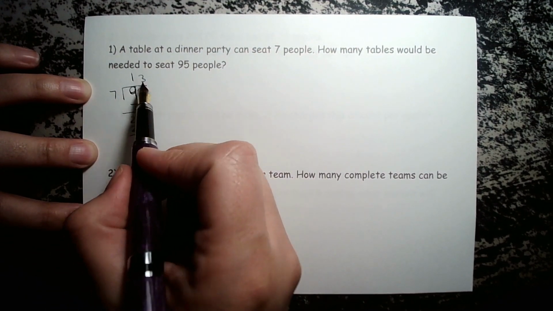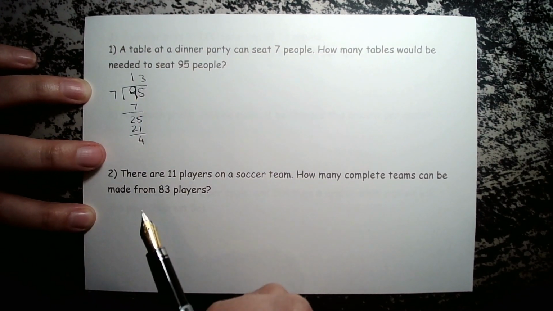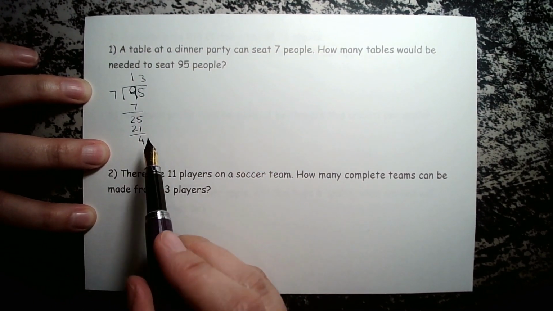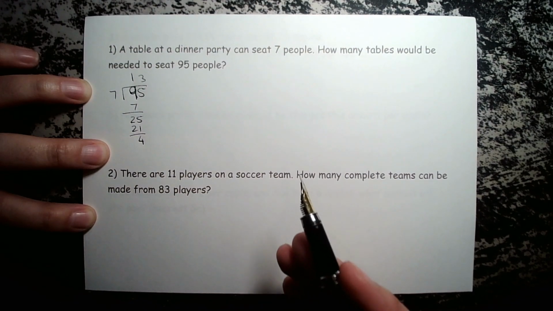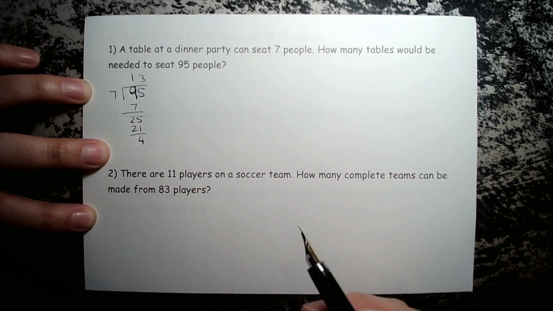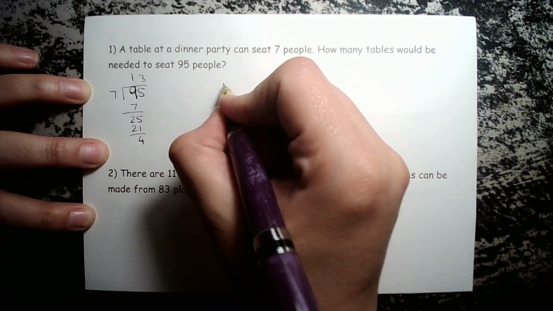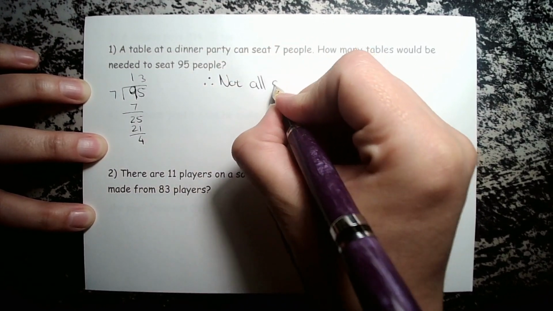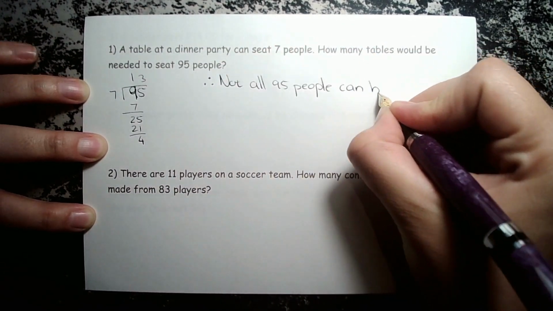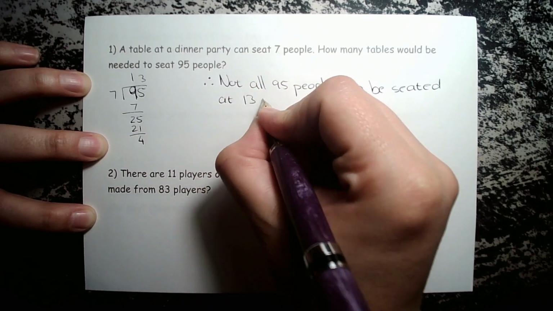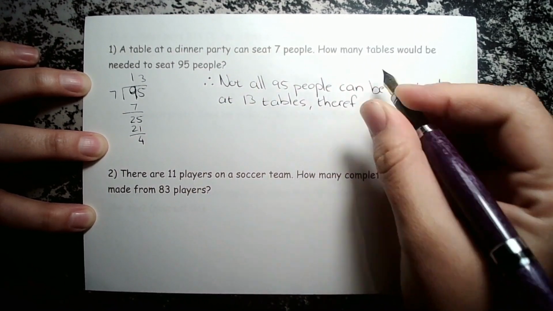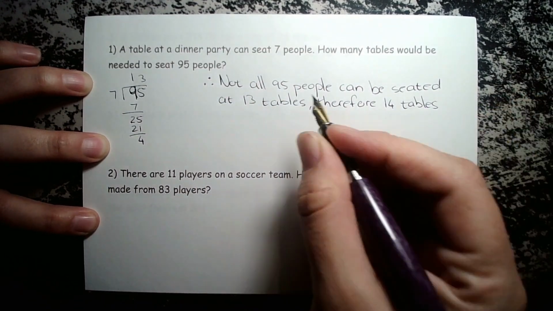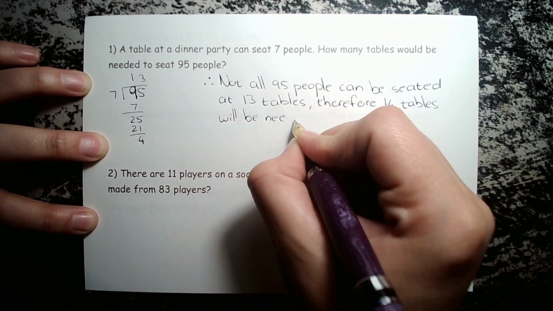So 13 tables will not be enough to seat all 95 people. We can't leave these 4 people to just be standing at a function. We need a table for them. So therefore, not all 95 people can be seated at 13 tables. Therefore, 14 tables are needed.